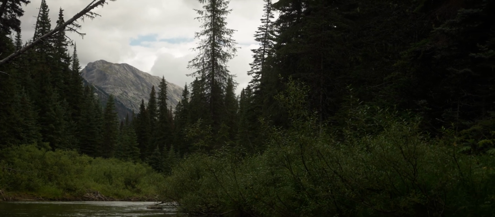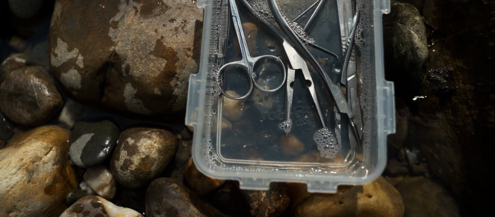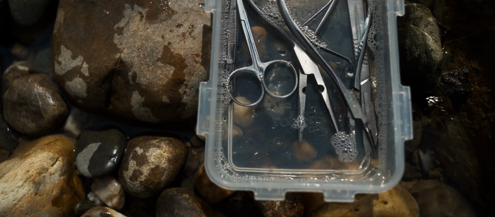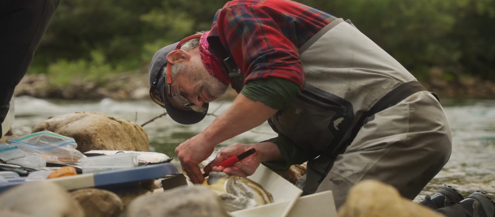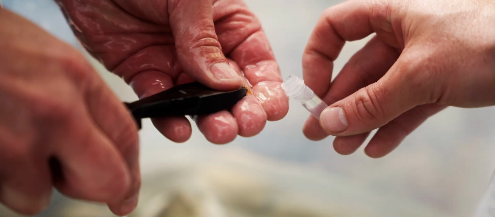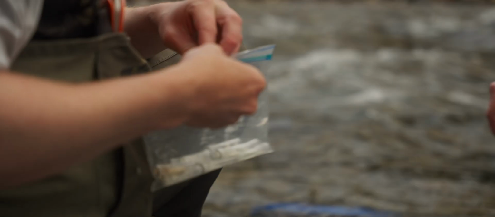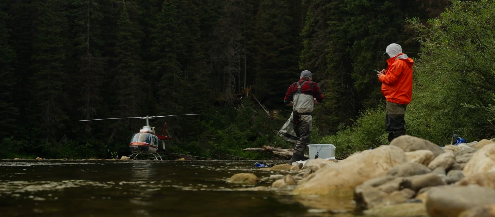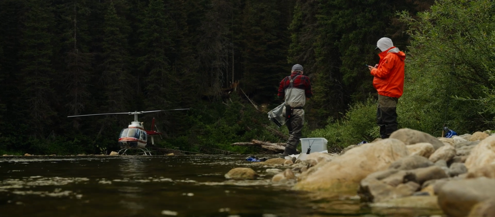The next step, the most important step in this particular case, is to take a very small clip of the pelvic or adipose fin and preserve that in alcohol. That's the genetic sample. So that will be sent to the laboratory at UNBC, and once the samples are compiled and a student is arranged, then the lab analysis will start.